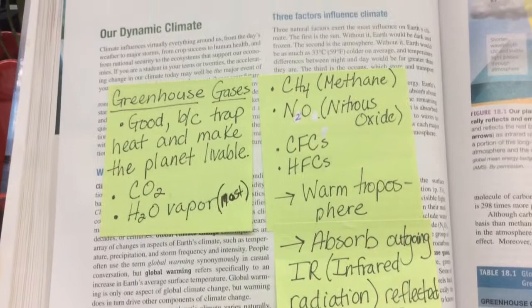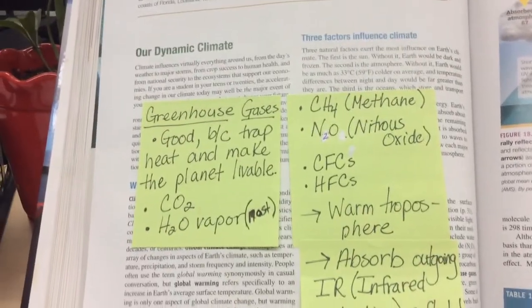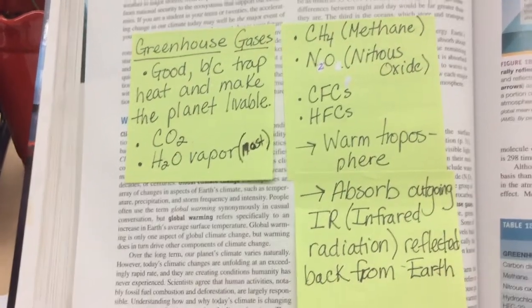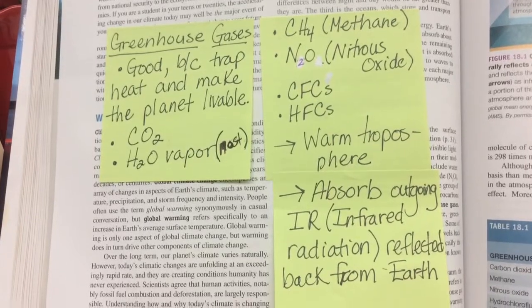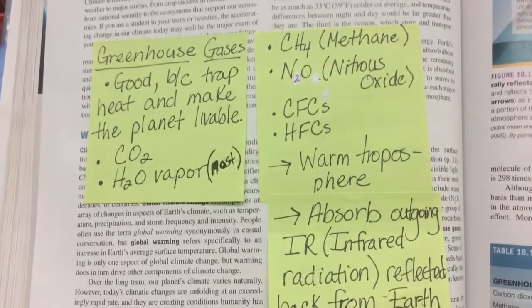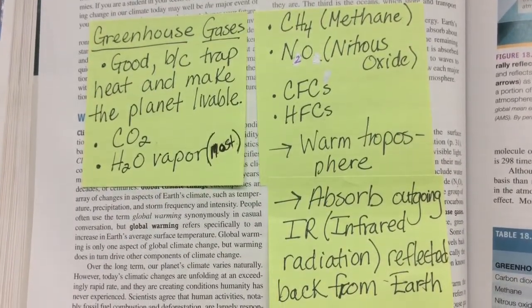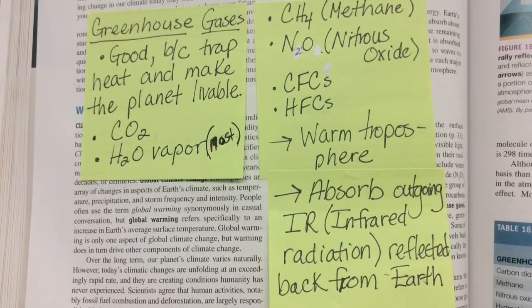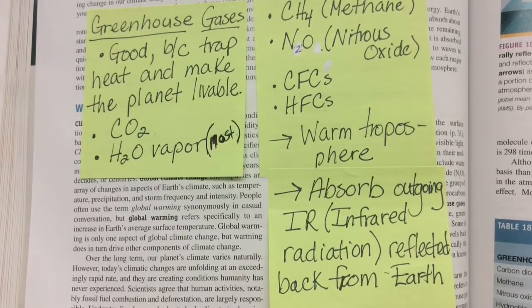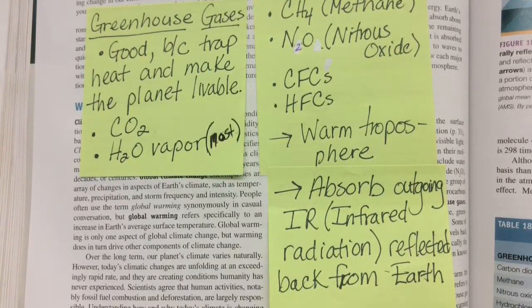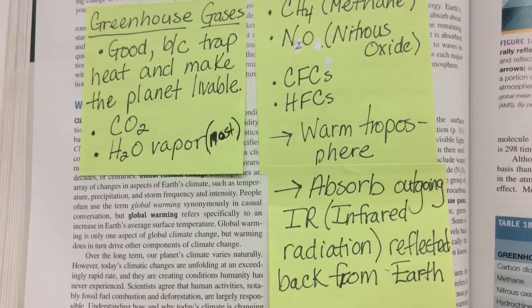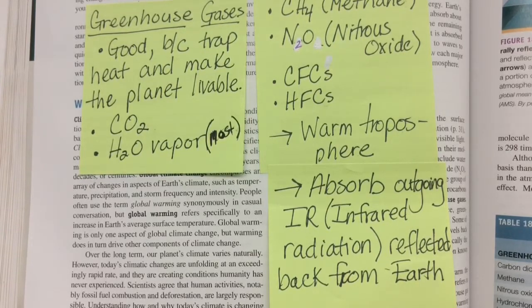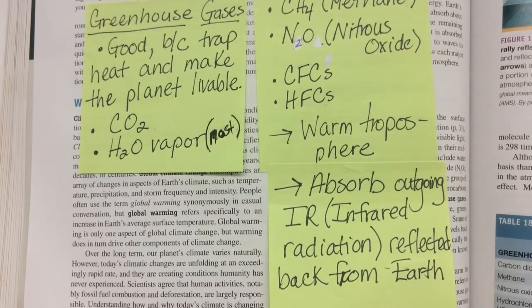First, you need to understand what a greenhouse gas is. We've had these gases around our atmosphere since Earth has been around, and they're actually really good because they make Earth's climate habitable, livable. Without these greenhouse gases, Earth would be too cold to live in. So they trap the heat and make the planet livable.